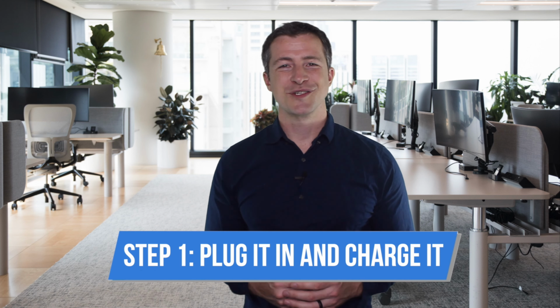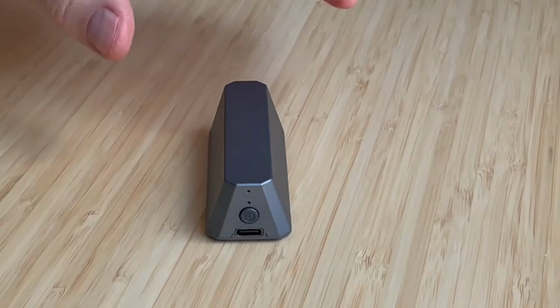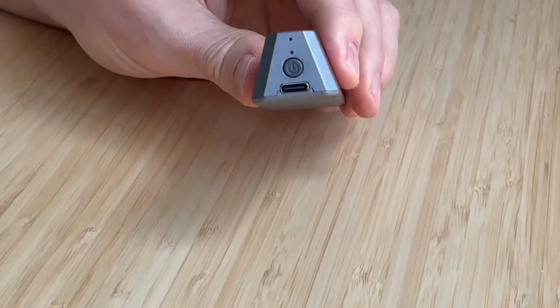Step 1. Charge the recorder. After charging is complete, disconnect from the charging cable.